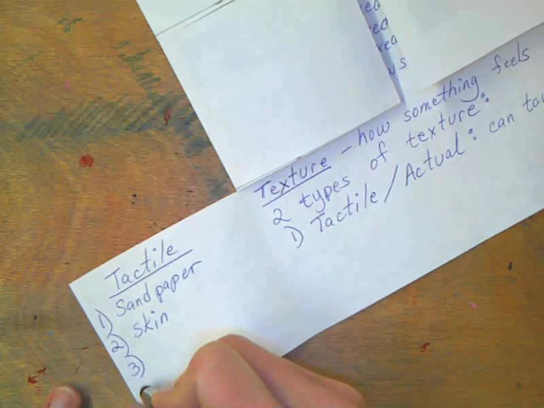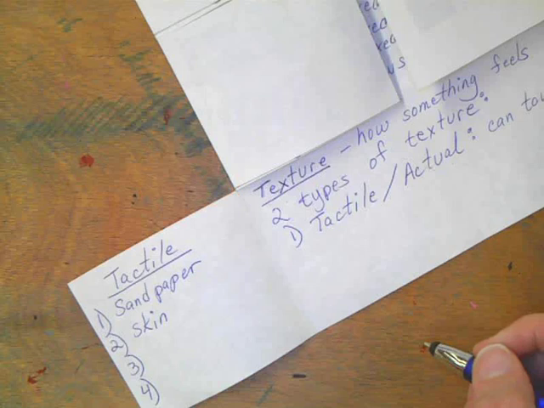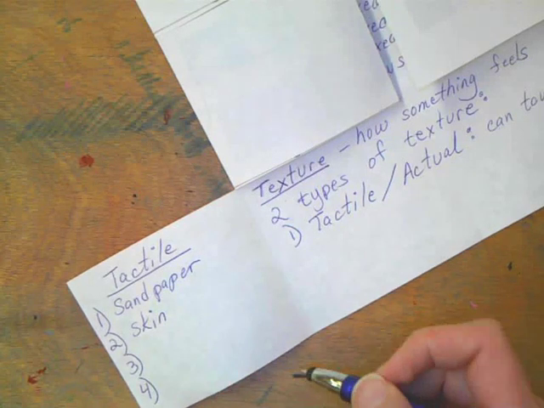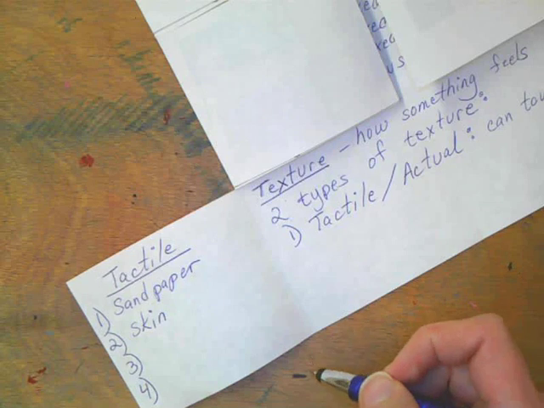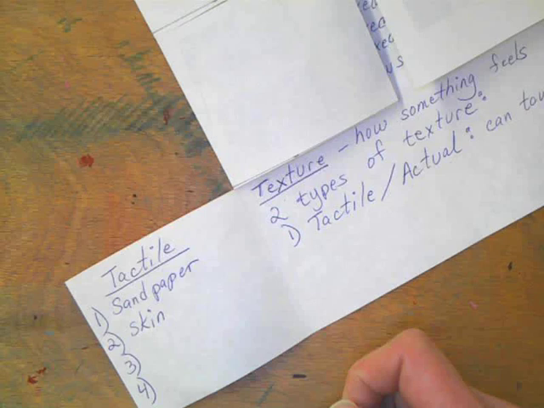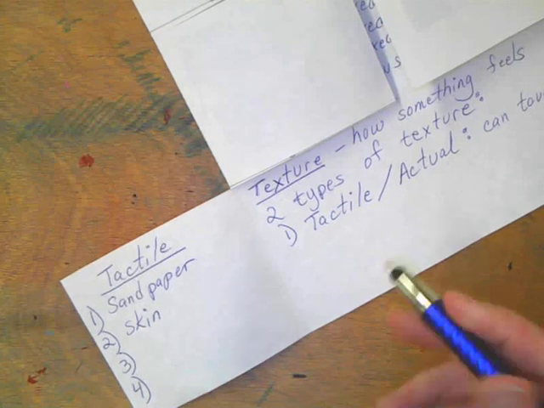And then I want you to list two more objects that you can identify as a tactile texture. If you read that, you would recognize what that texture would be. Like sandpaper is rough. So come up with two of your own tactile textures. You can talk at your table if you need to come up with ideas.